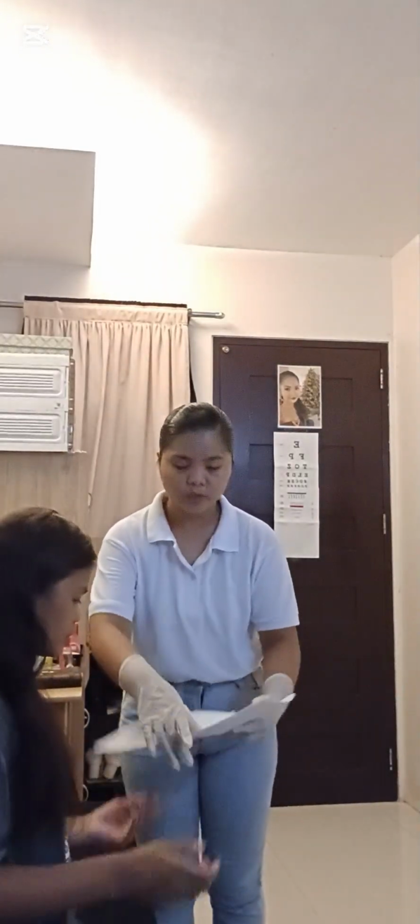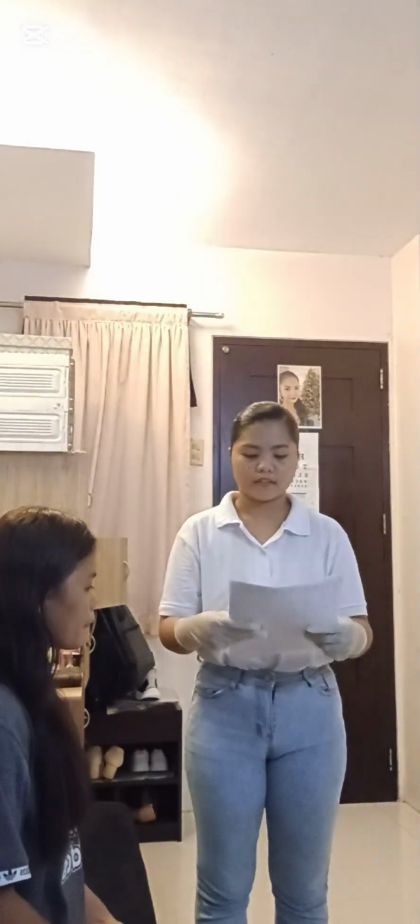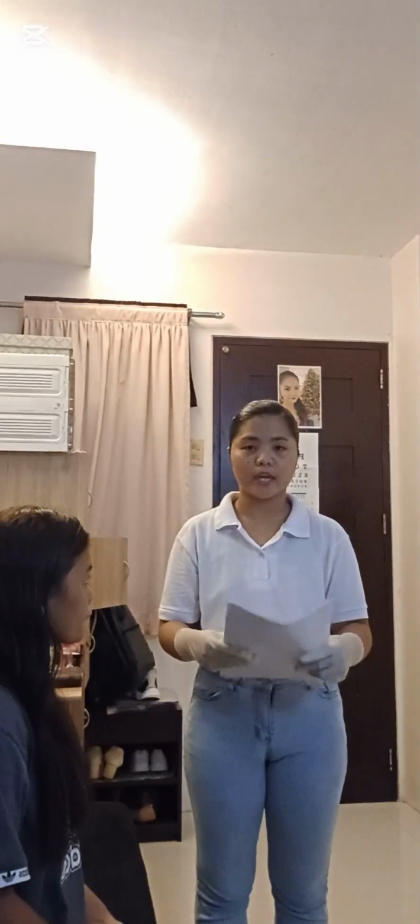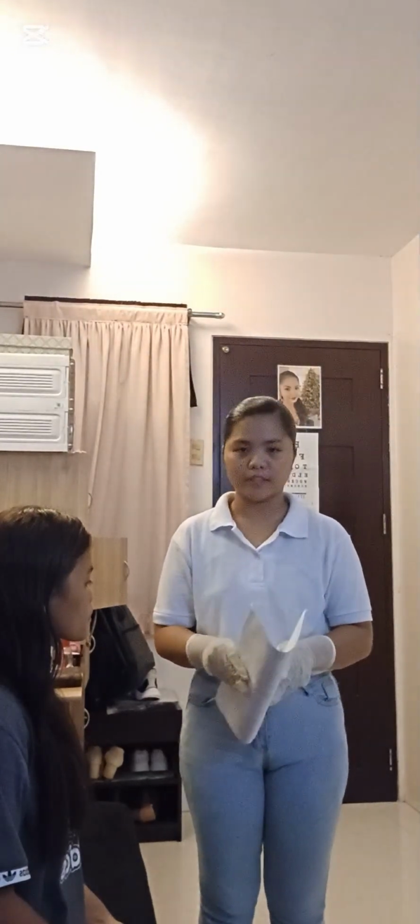Okay, ma'am, thank you. So the patient's both left and right eye can read and see the letters 14 inches away without the use of glasses or any corrective lenses.